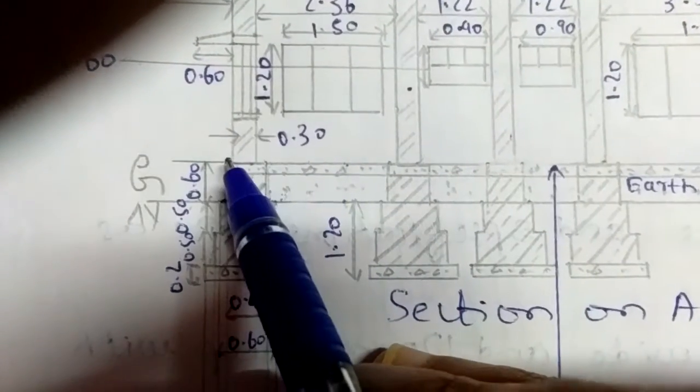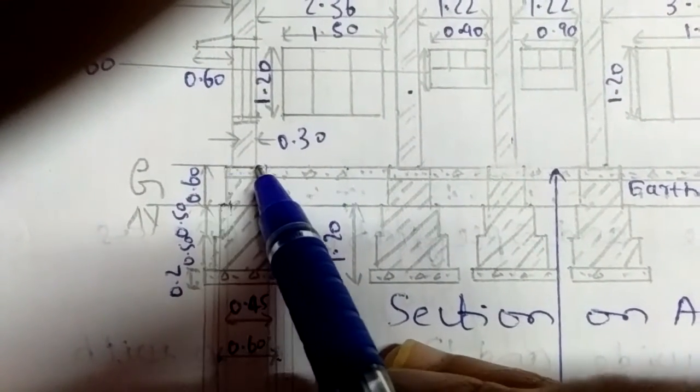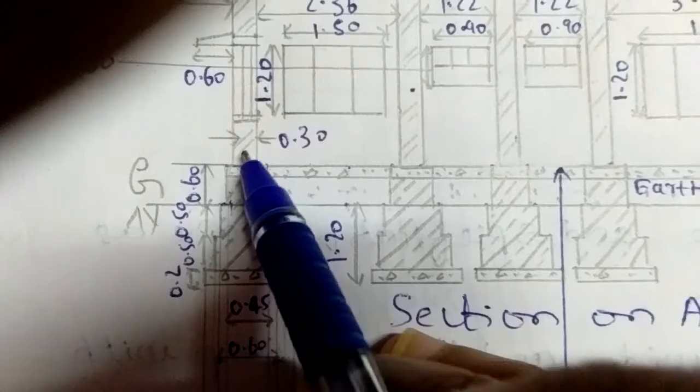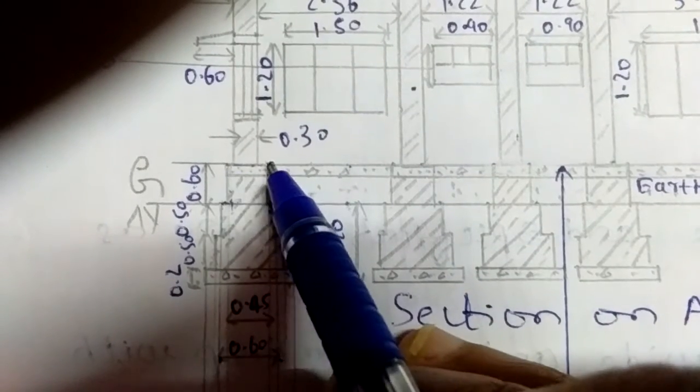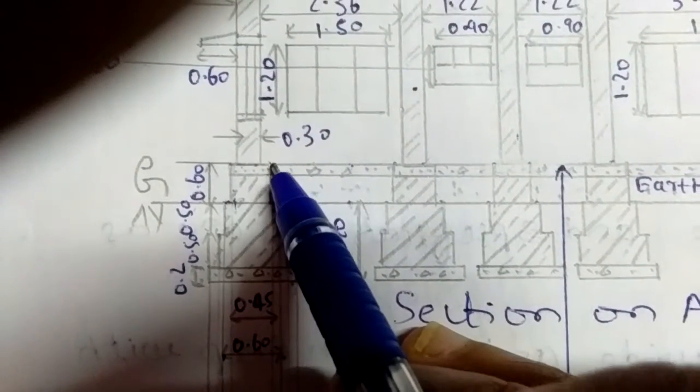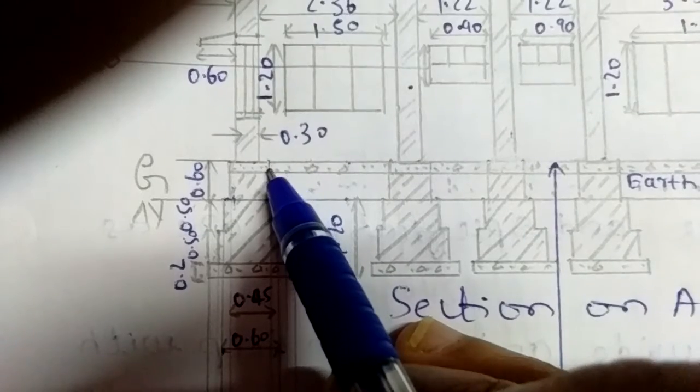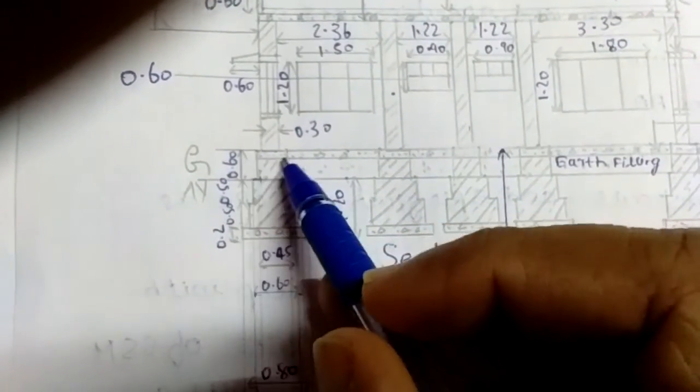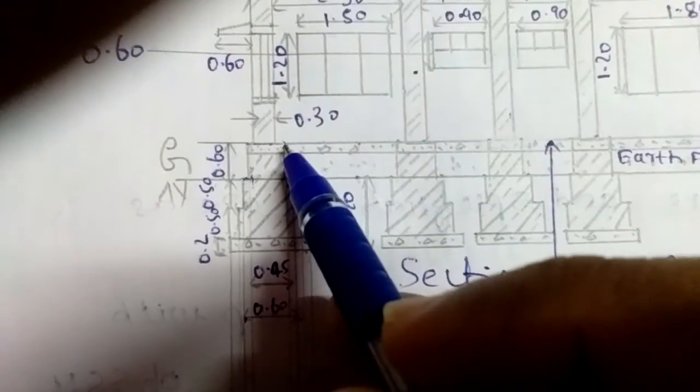In the question they had given us basement 450 mm wide. This is the 300 mm wall, 75 this side, 75 that side, it will be 450. Then plain cement concrete 150 mm thick, as you can see here.